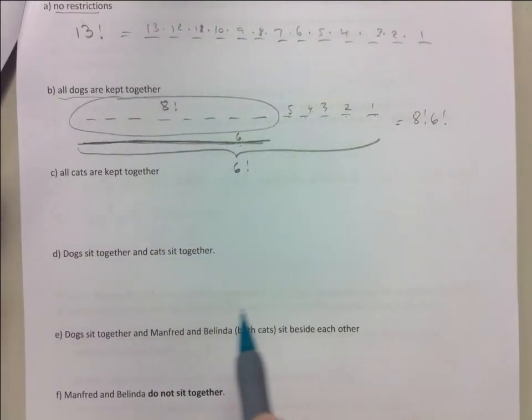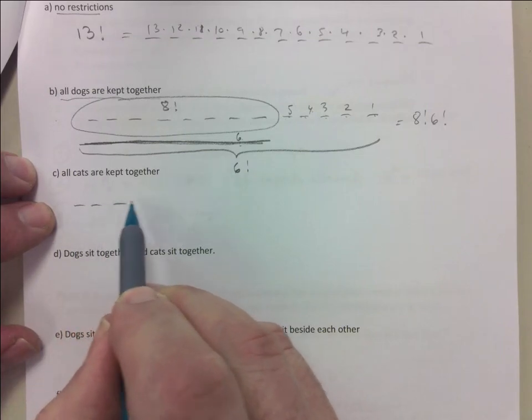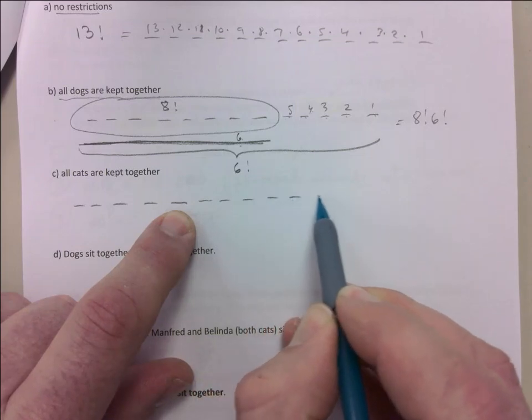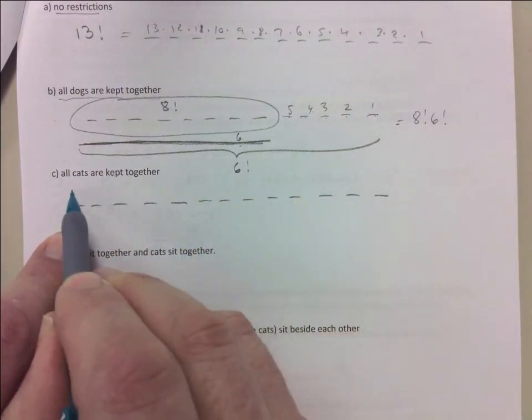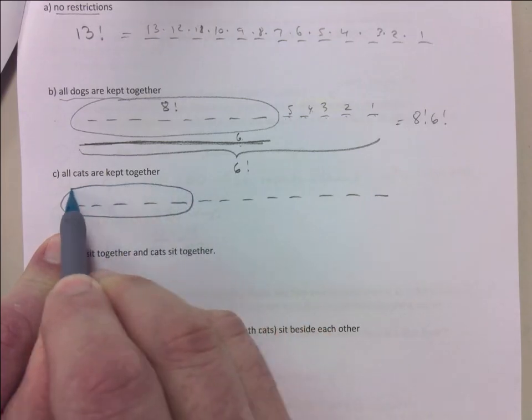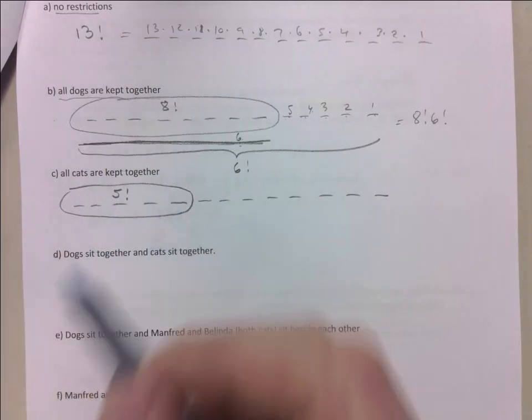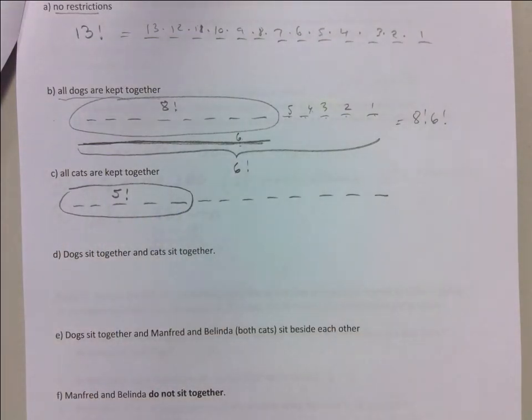All cats are kept together. 1, 2, 3, 4, 5. I'm going to start with them, and then 1, 2, 3, 4, 5, 6, 7, 8. I only care about the cats staying together. So within that group, there's 5 factorial permutations, so 120, right? Ways I can move them around.